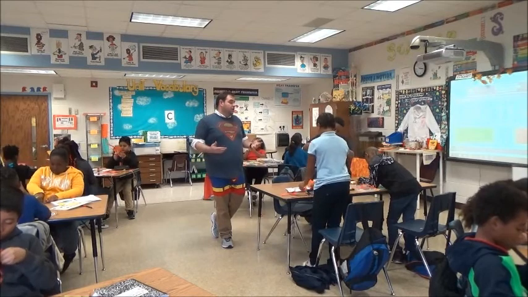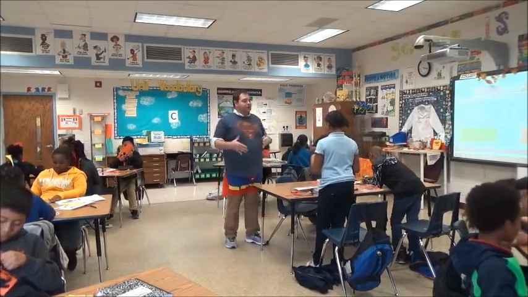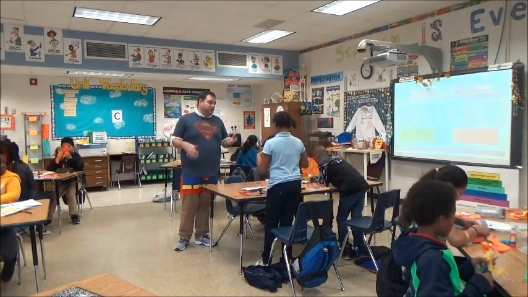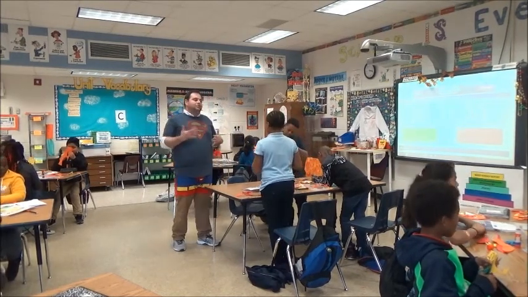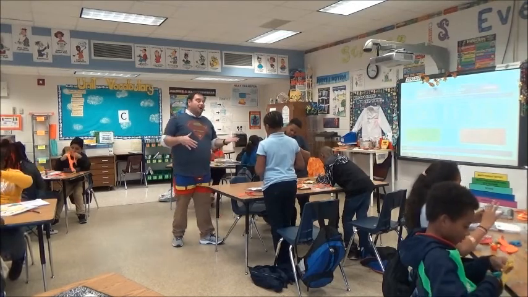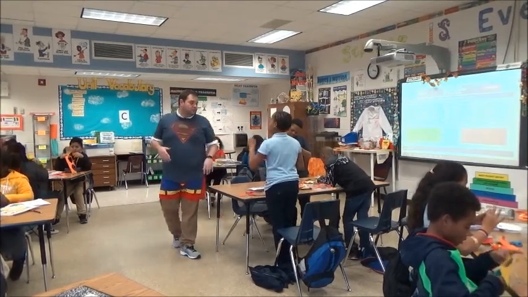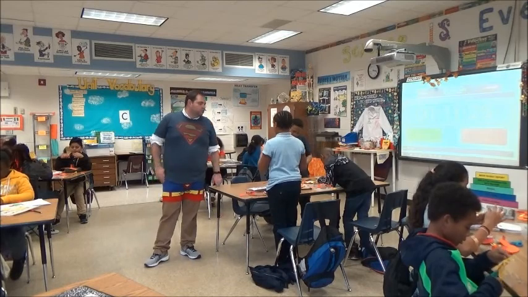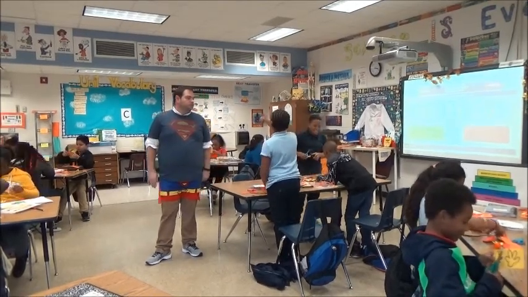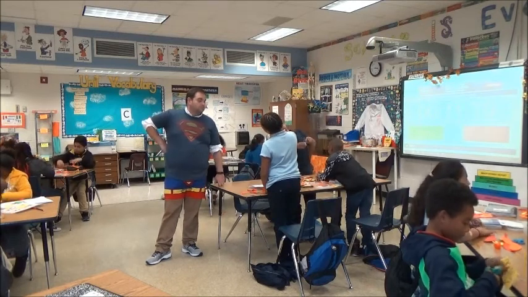So that's also an inherited trait, because sometimes when traits are passed on, you're learning in 7th grade about dominant traits and recessive traits. And you're learning about how sometimes there's a chance they might get one eye color more over another eye color.